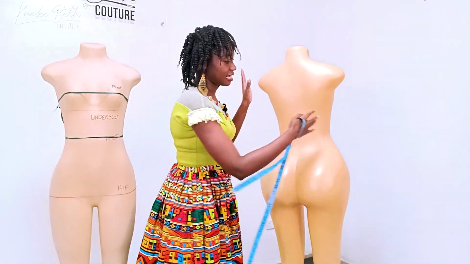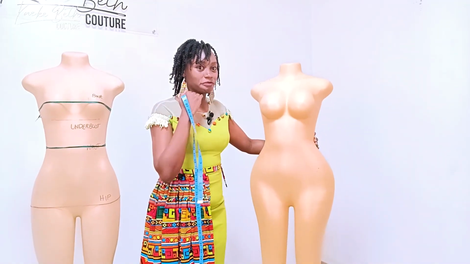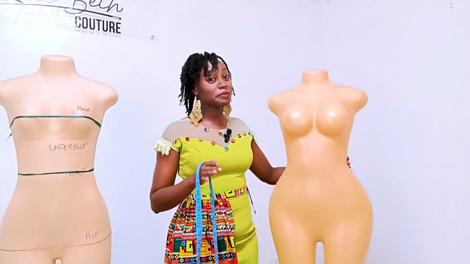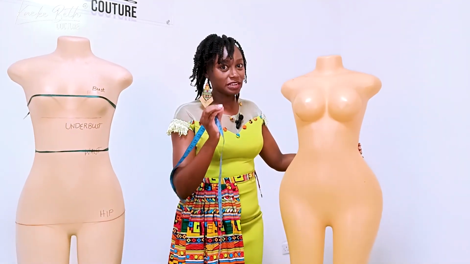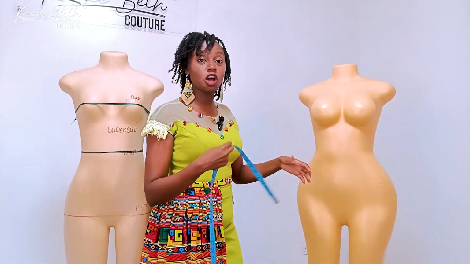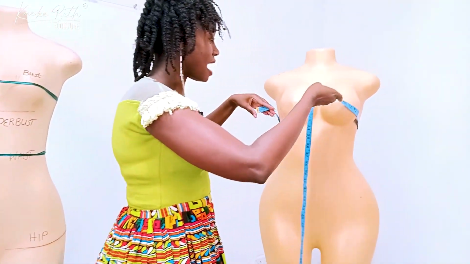Next, let's take the bust measurements. Since I've explained we have both horizontal and vertical, for every body part we'll check its horizontal and its vertical measurement. So for the bust, let's start with the horizontal, which I mentioned, the circumference of the bust.